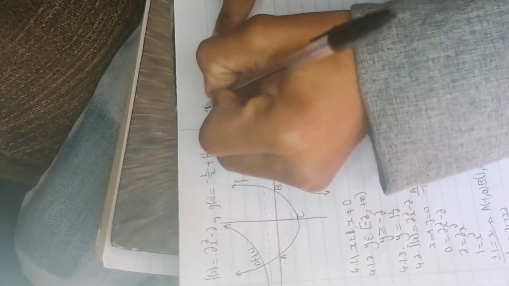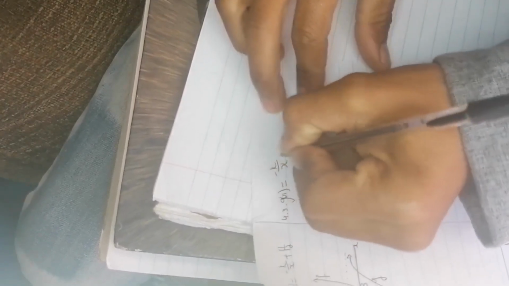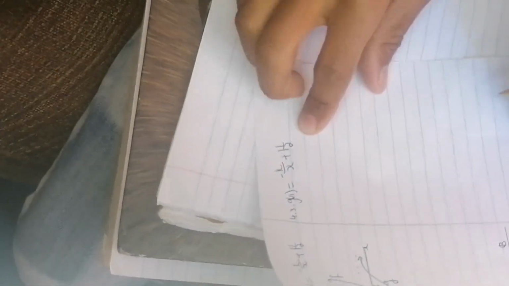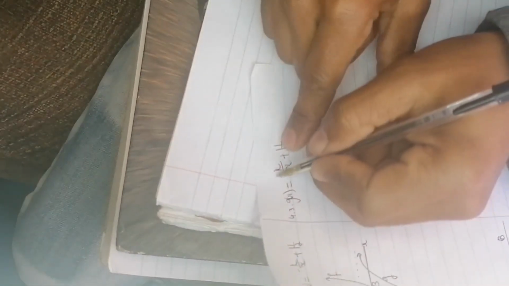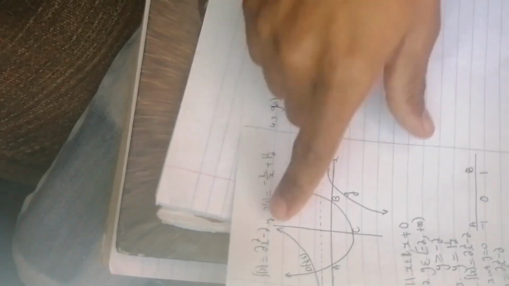So g(x), let me just do this. Very good. So we are very much here. g(x) equals -k over (x + 1/2). So we have to show that the value of k is 9. Sorry, not -9, 9. The negative times 9 will give you -9. So k has to be 9 because the graph is in the second and fourth quadrants.